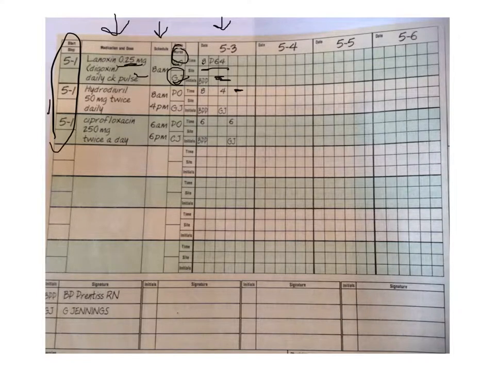Then you can see down at the bottom, you've got a column for initials so that you can identify these initials up here and who those initials belong to. The signature goes down there.